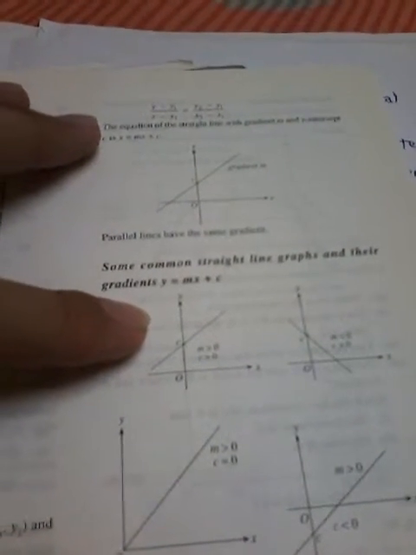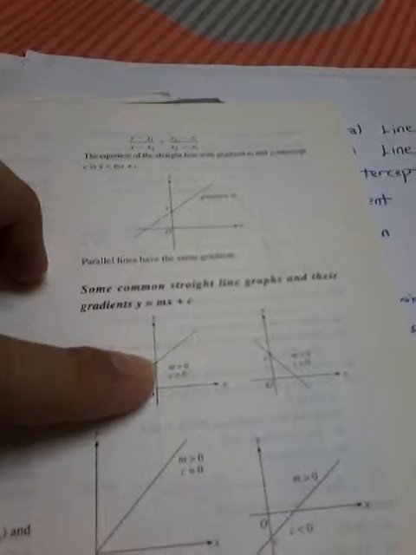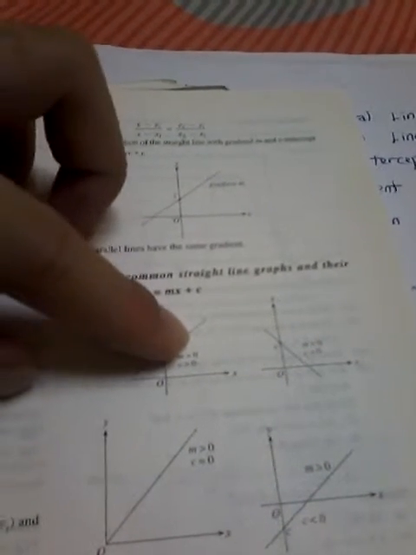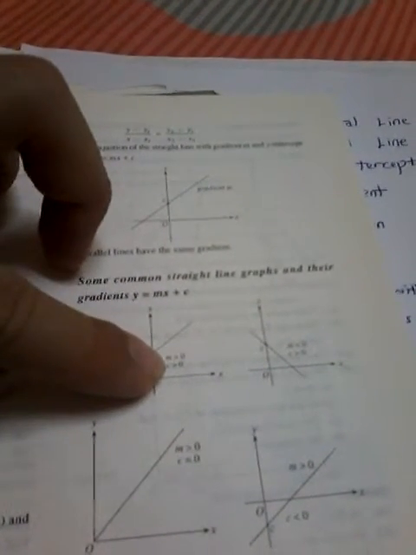Using this book to illustrate more examples. Some common straight line graphs and their gradients. The general equation is y equals mx plus c. In this graph we have a positive gradient, so your m is more than 0. And your c is also more than 0. Why is that so? Because your c appears here, on top of 0. So c is positive.